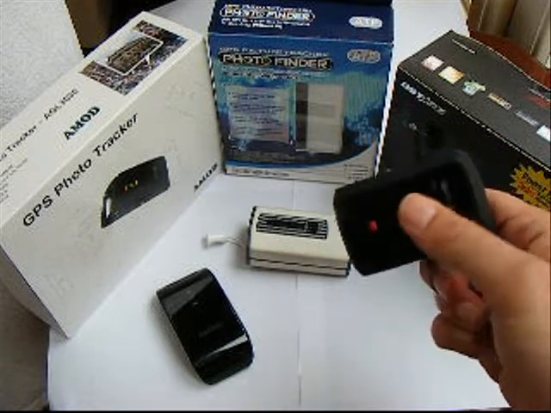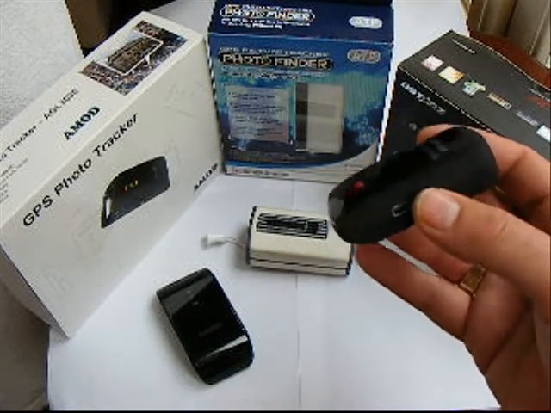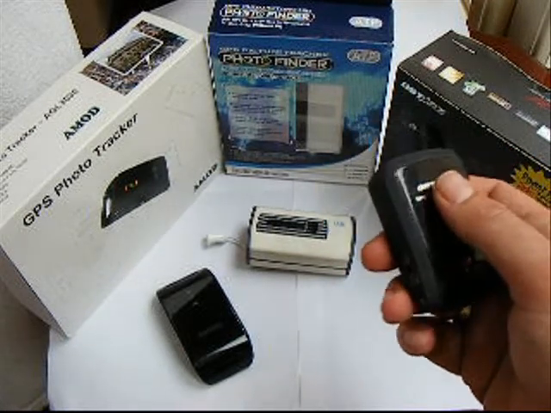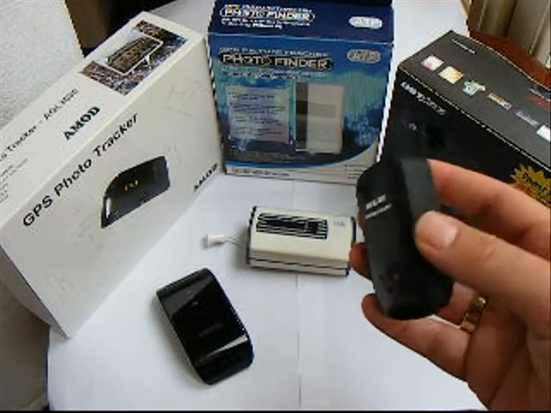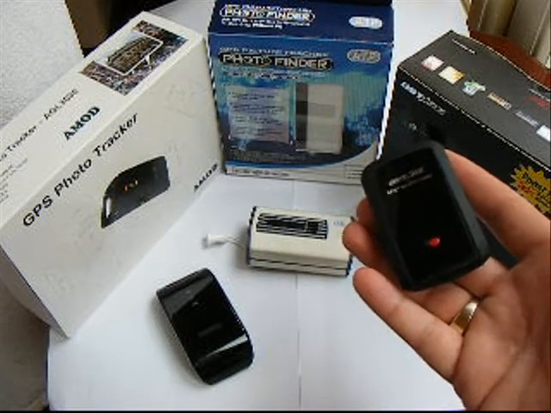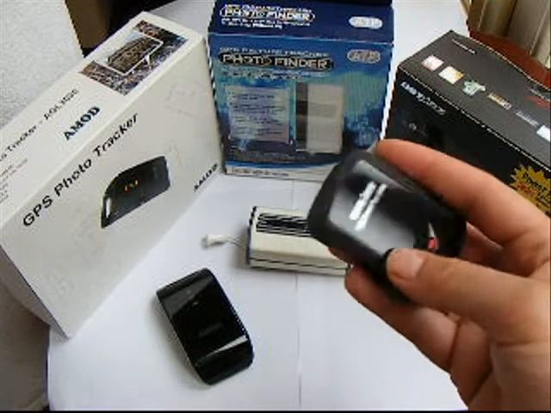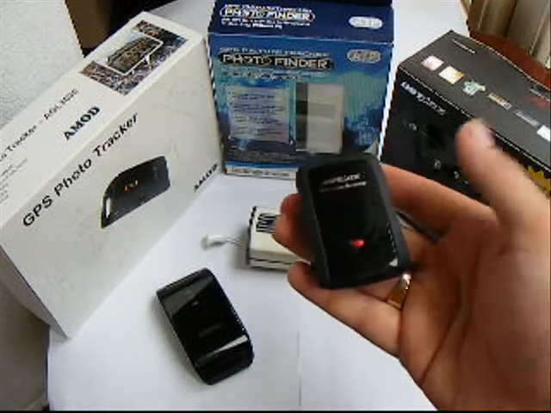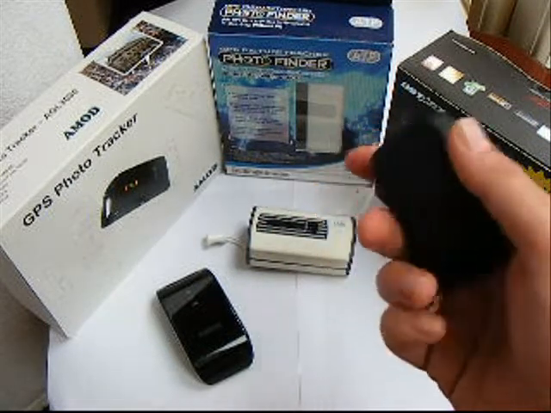So what it can do is, if you've got a smartphone or a pocket PC or a laptop with Bluetooth, it can act as a GPS receiver, which can then talk to GPS sat-nav software and turn your smartphone or your pocket PC or a laptop into a GPS sat-nav for your car, or for geocaching or anything like that. So not only are you getting a photo GPS geotagger, you're getting a Bluetooth GPS receiver that you can use for your pocket PC, and I think that's absolutely brilliant.